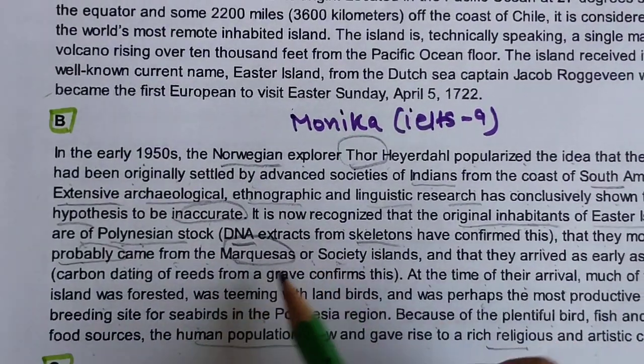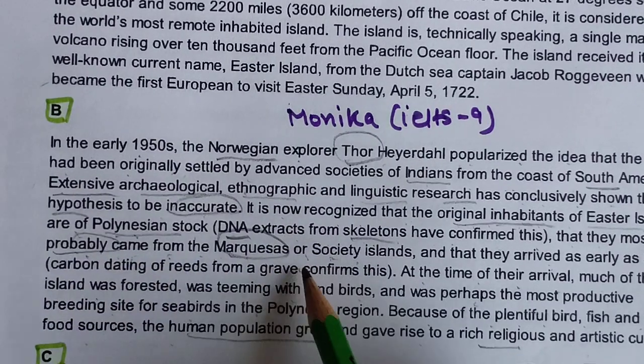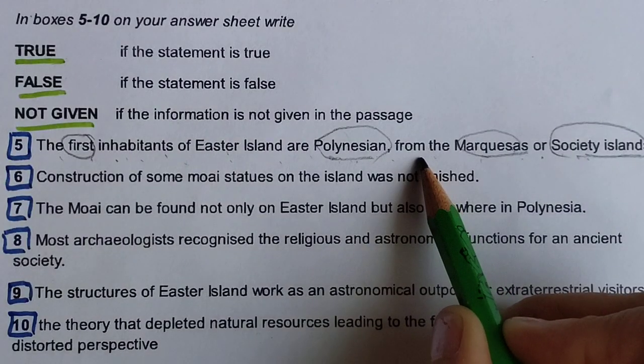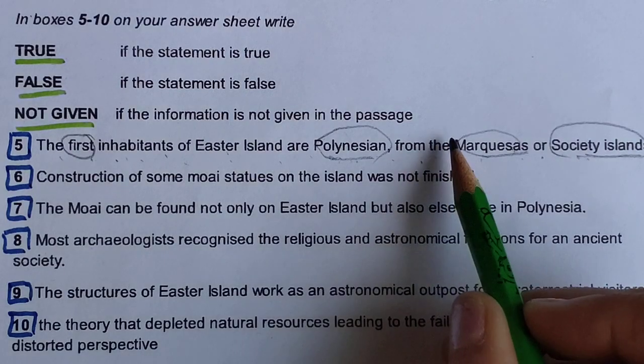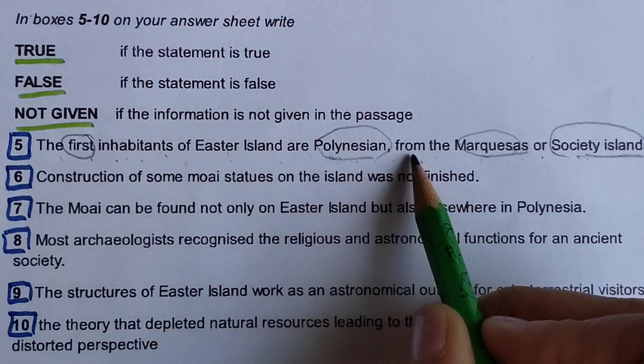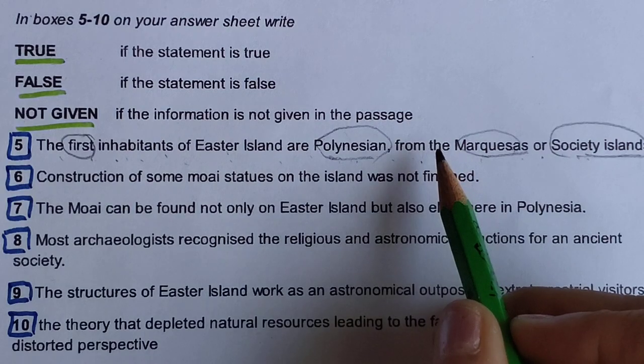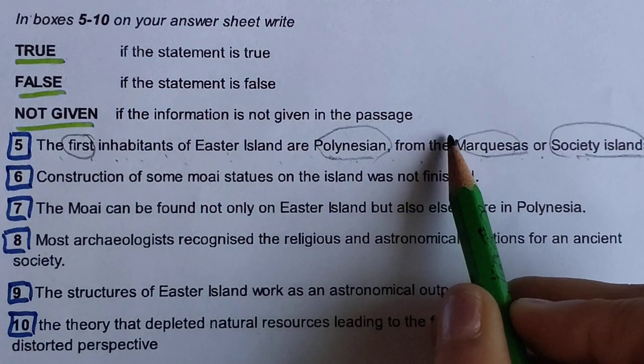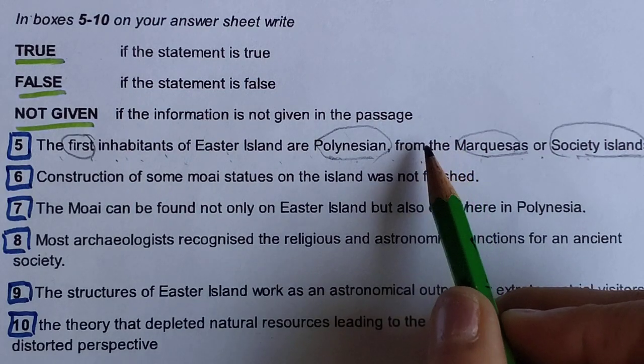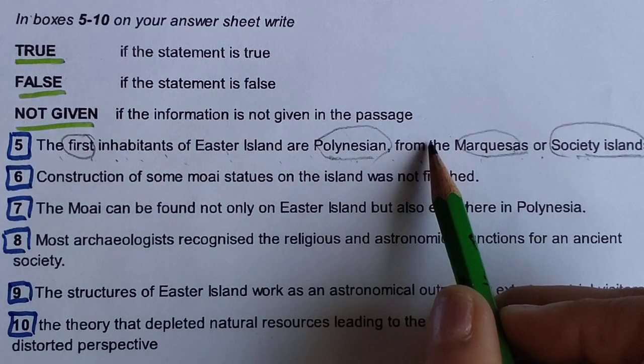Or it is also there, but probably came from this. So it is not given, you can say, or false. Just decide it. I will tell the answer at the end. Decide this question and you can write it in the comments. So what do you think about it, is it false or true or not given?